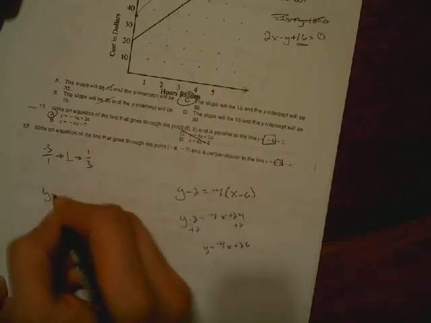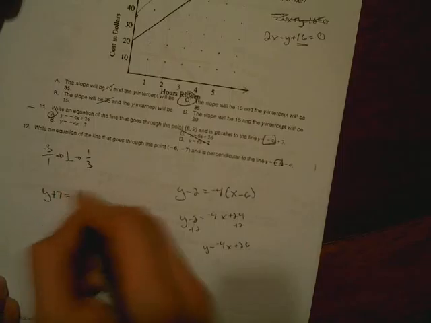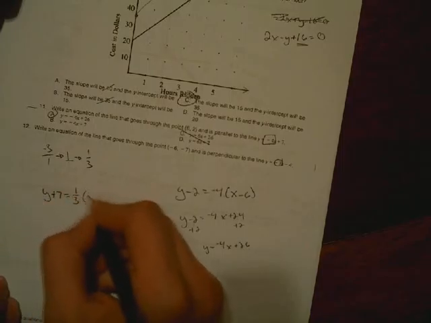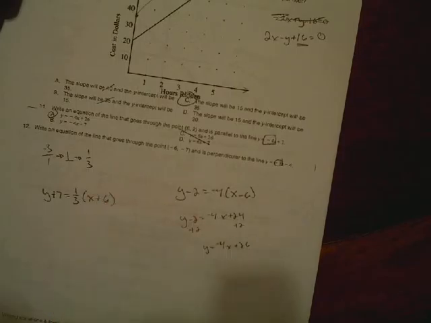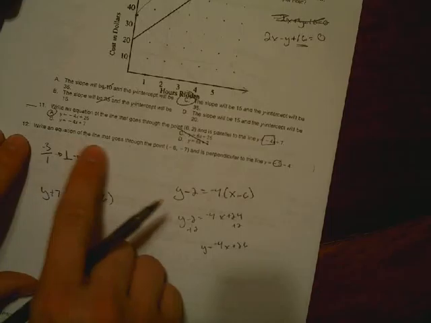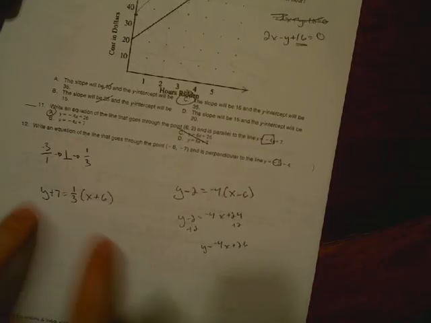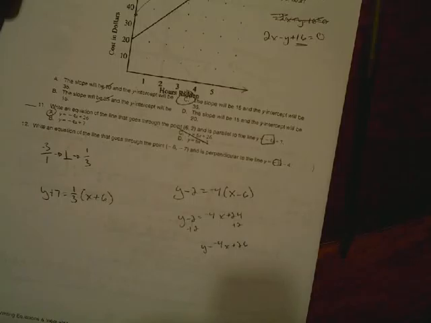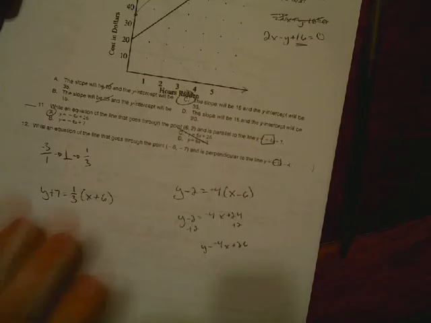I have the slope. I've got a point, so I'm going to put it into my equation. Y minus negative 7 is equal to 1 over 3, x minus negative 6. And I look at my question, it says write an equation of the line. I have an equation of the line. At this point, I will stop. There is no need to go further. If I go further, the only possible thing that can happen is I will lose points. So I will stop right here, as it does not require me to go any further than that.